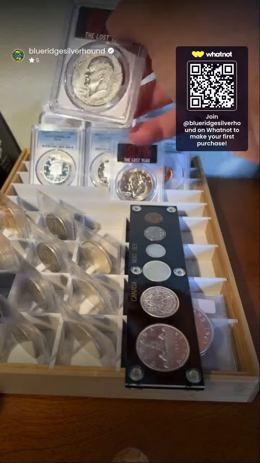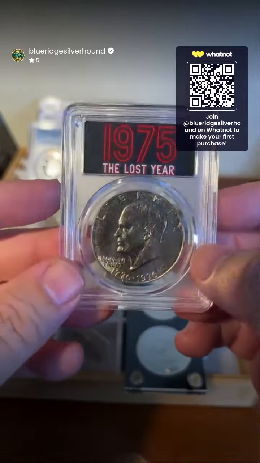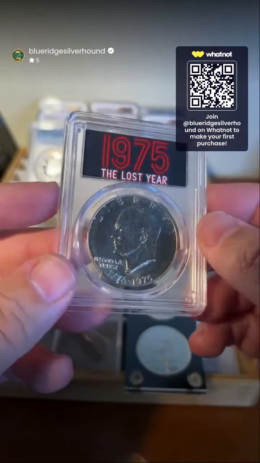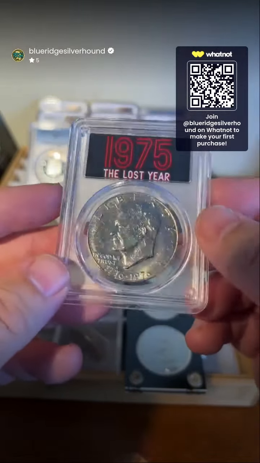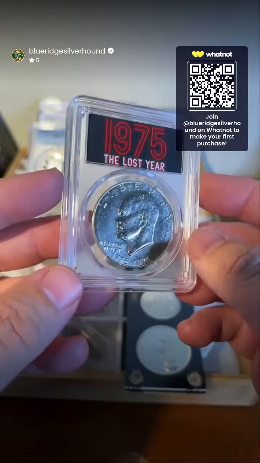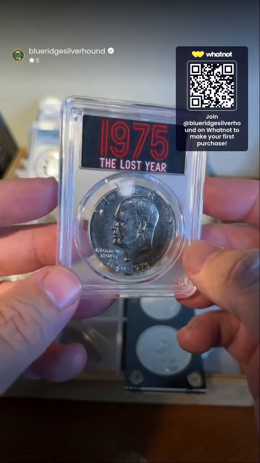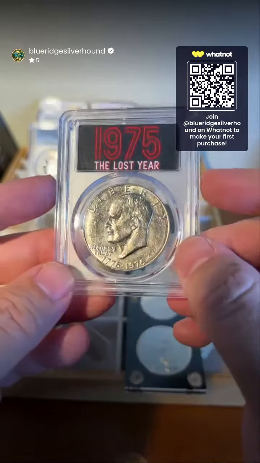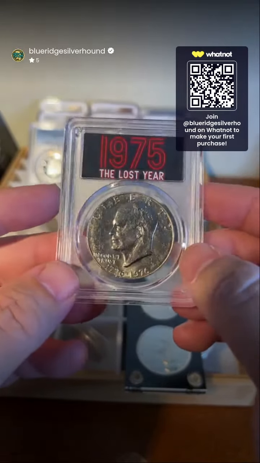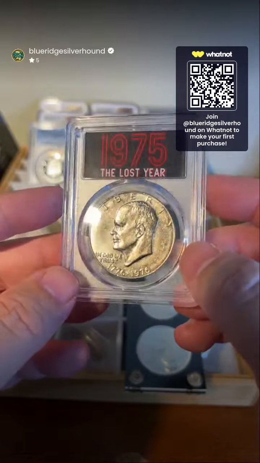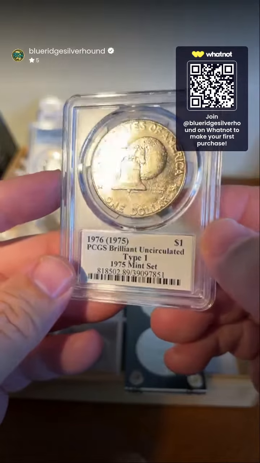All right, so we got a couple. It's my favorite lately. I'm so thankful for Trader for having these 75 lost year labels made with PCGS. They're just cool. Believe it or not, this is actually a BU Ike dollar. It's a Philadelphia, and a lot of them look like this. Those planchets were just horrible, so when they struck the coins, they didn't look fantastic. Bicentennial Ike, but guess what?